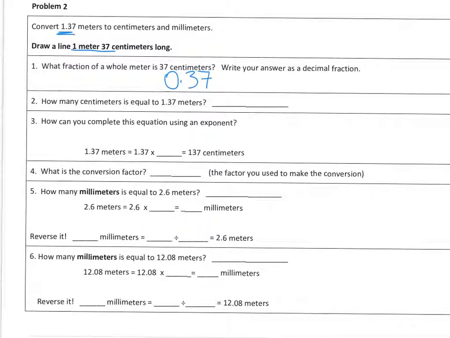So then how many centimeters is equal to 1 and 37/100? Well, I already know that this right here is 37 centimeters. So then 1 meter equals 100 centimeters. So I've got 100 centimeters and 37 centimeters. So in 1 and 37/100 meters, there are 137 centimeters. You see how we've got 137.